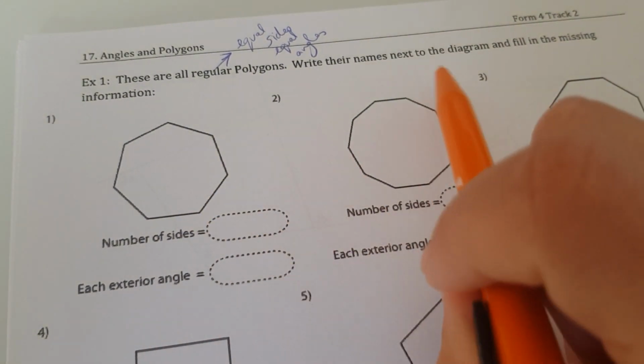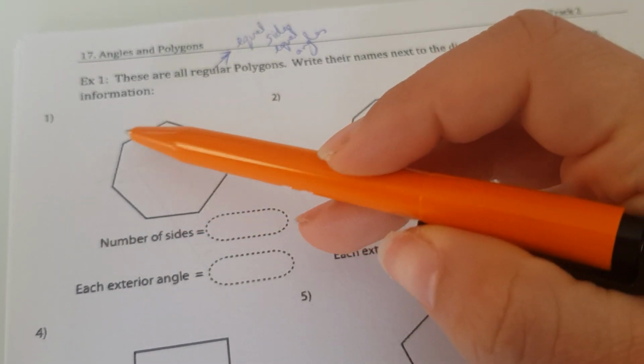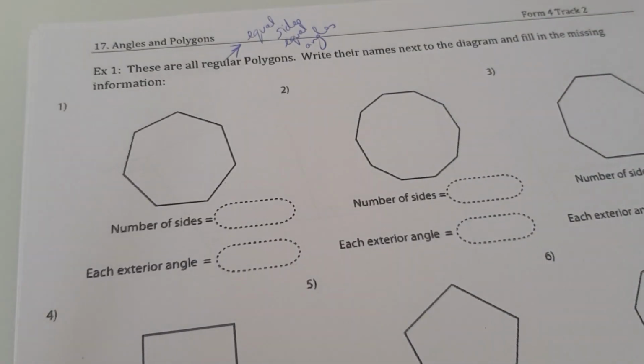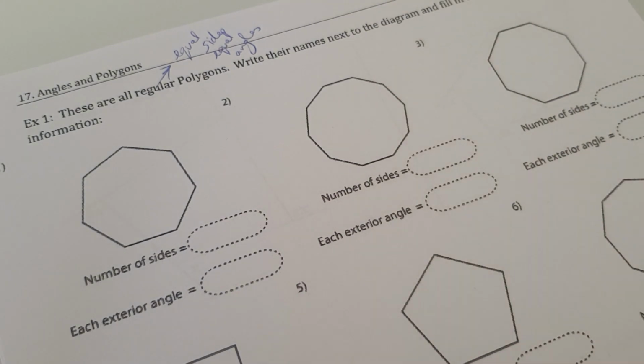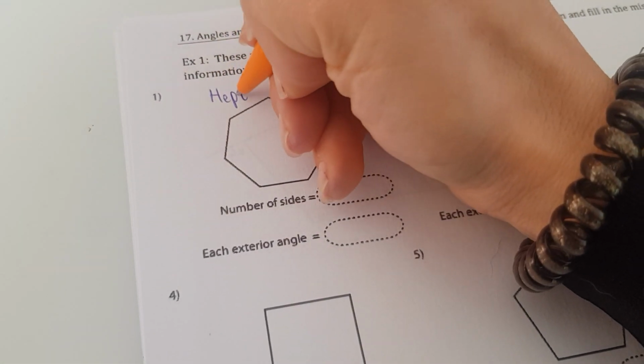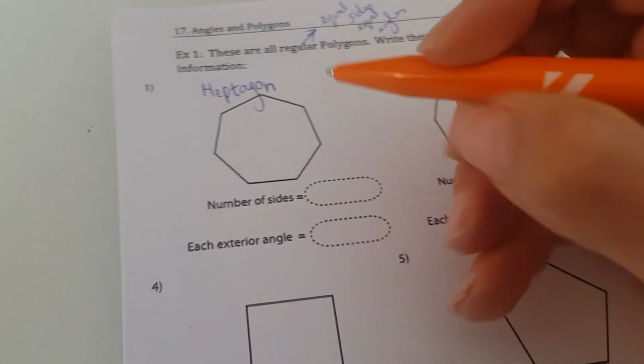So, write their names. This has 1, 2, 3, 4, 5, 6, 7. A 7-sided shape is called a heptagon. So the name is heptagon, and the number of sides is 7.